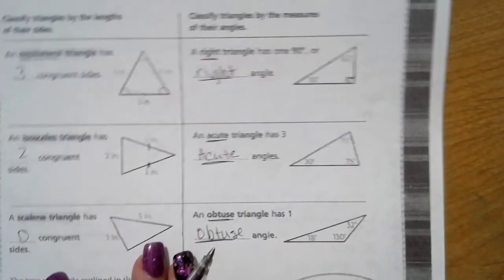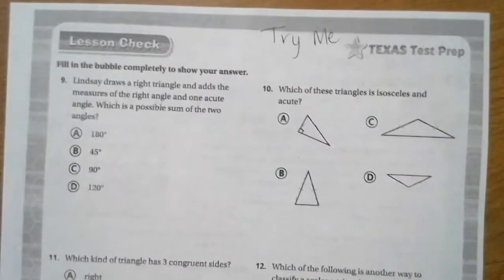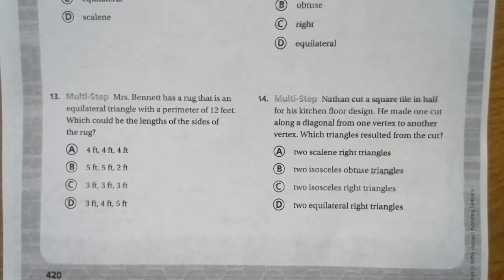So using your classifying triangles, I want you to work the back of this, okay? And then you are going to turn your try me into the bucket. And then we are going to move on to quadrilaterals.